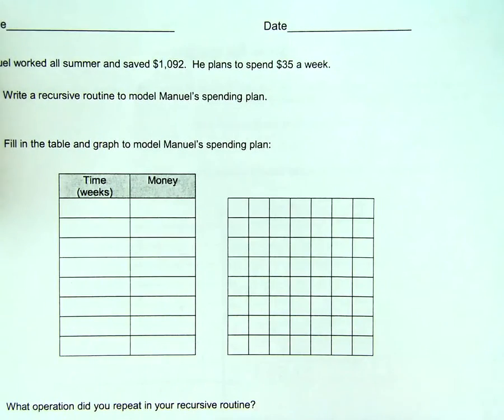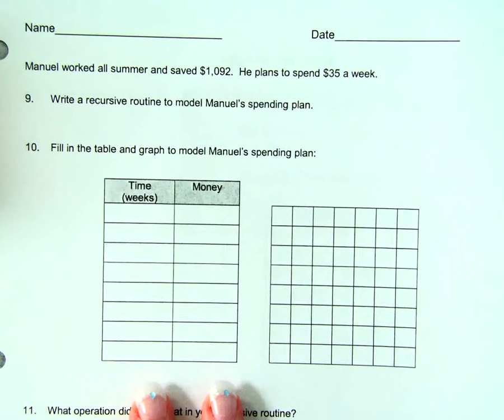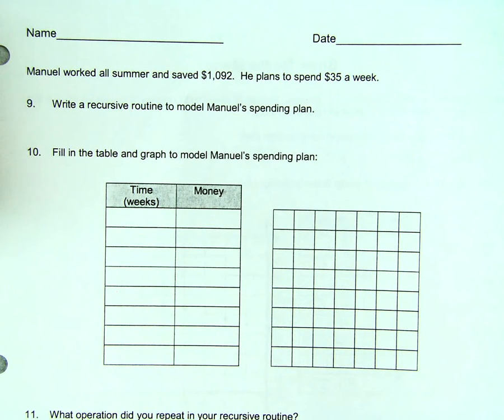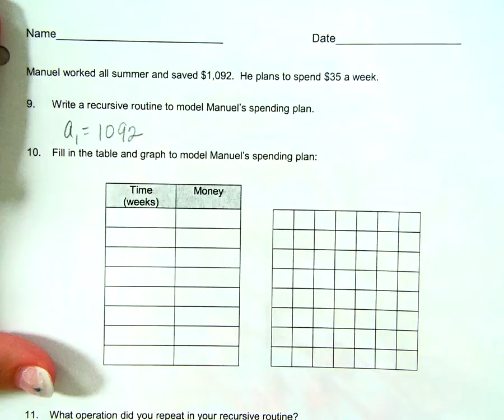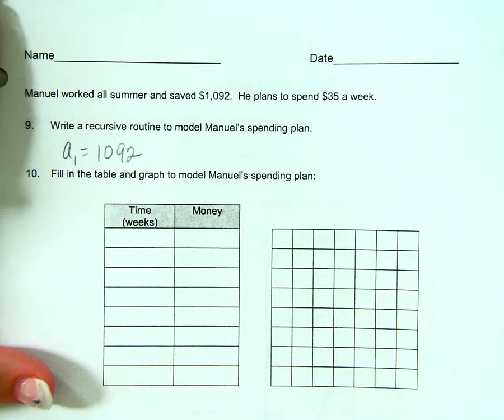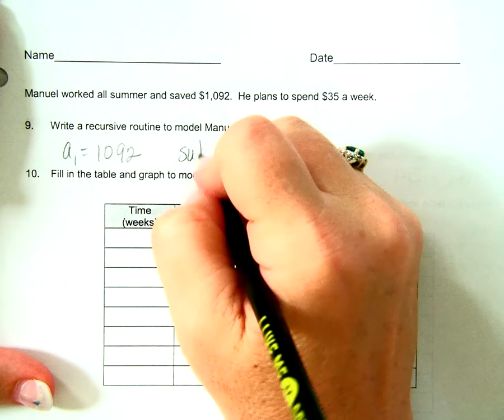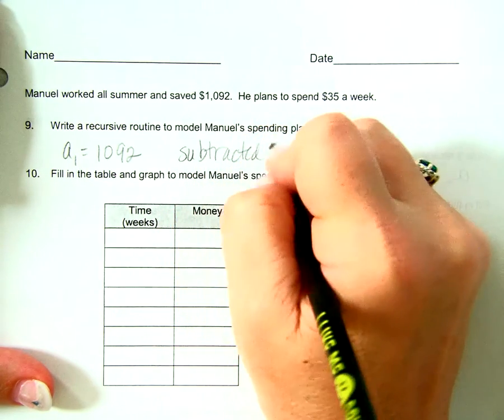Manuel worked all summer and saved $1,092. He plans to spend $35 a week. What do we know? What can we write down? Like we did on the first problem, A sub 1? 1,092. And then what? Subtract $35.